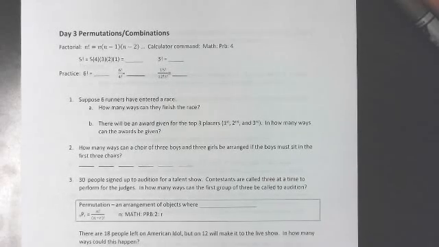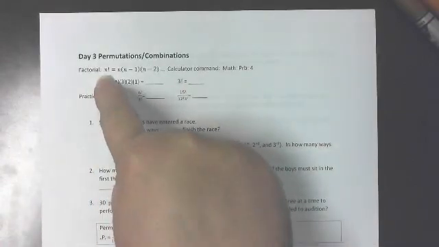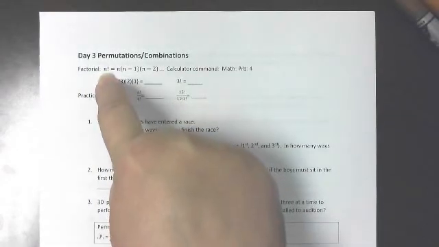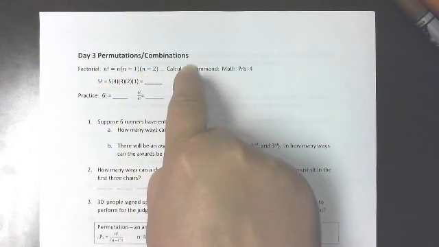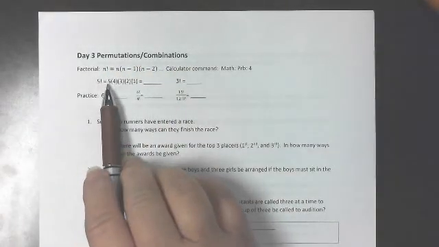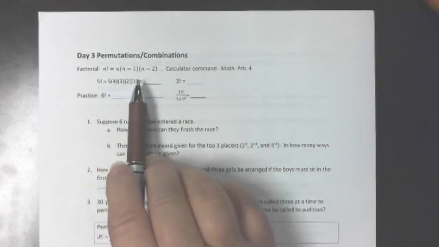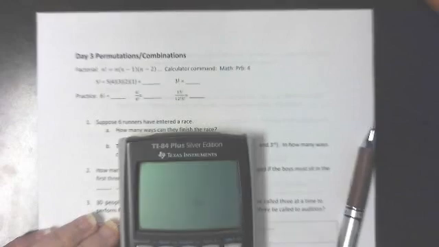In this lesson, we're going to learn about permutations and combinations. And the first thing we're going to talk about is this little symbol called a factorial. It's an exclamation point, and it doesn't mean n. It means n times the number right before it, times the number right before it, and all the way down. So an example of this is 5 factorial means 5 times 4 times 3 times 2 times 1. And we multiply that out.